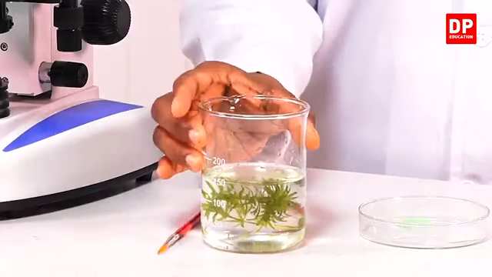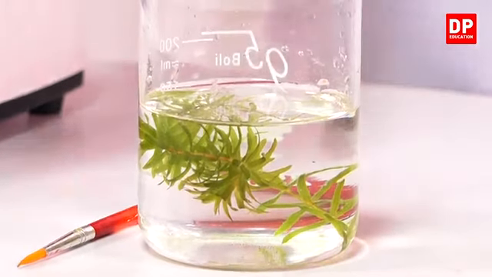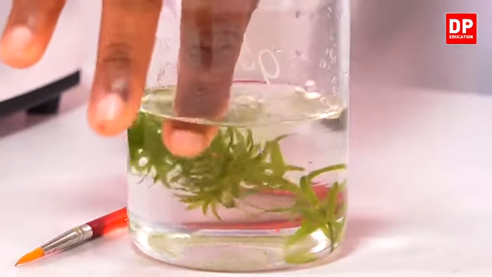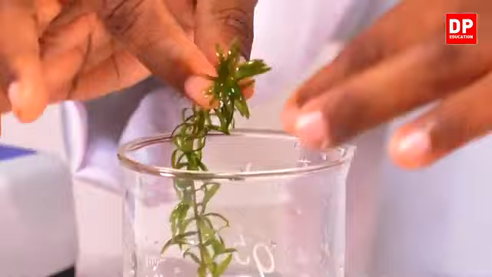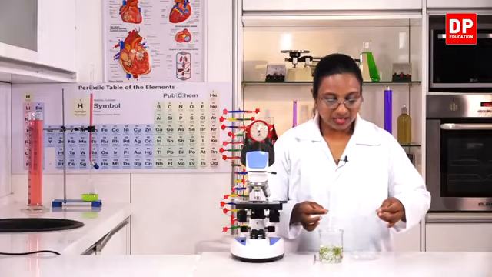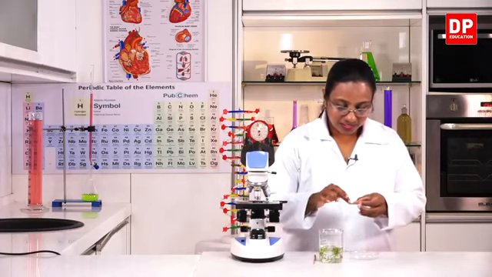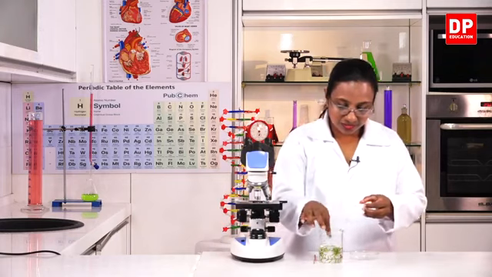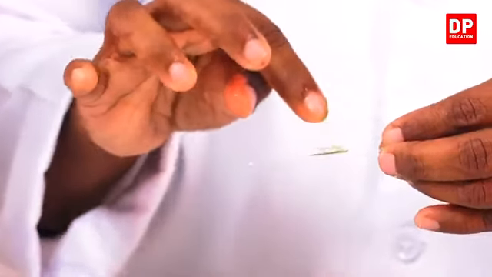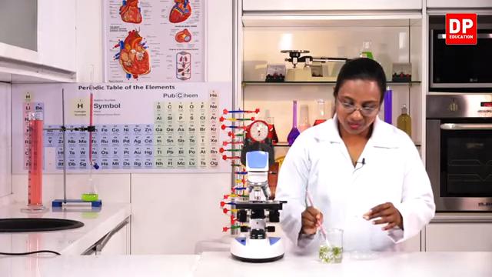So here you can see I have a small part of the hydrilla plant. I have put it in water so that the plant is still alive, and I will take a small part of a few leaves from this hydrilla plant, and here I have a clean glass slide. On this, the fewer the leaves, the better, so I'll put only a few leaves, and also to keep it hydrated and to provide enough water, I will put a few drops of water there.